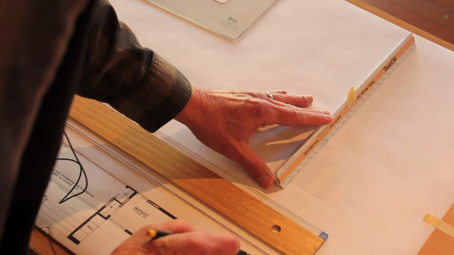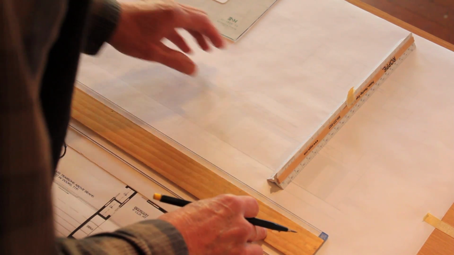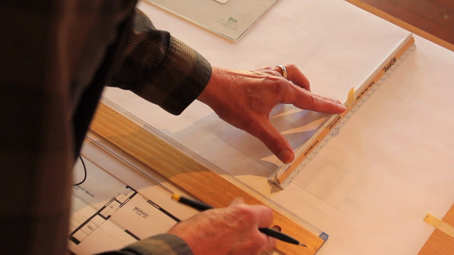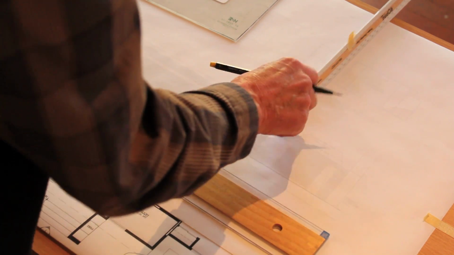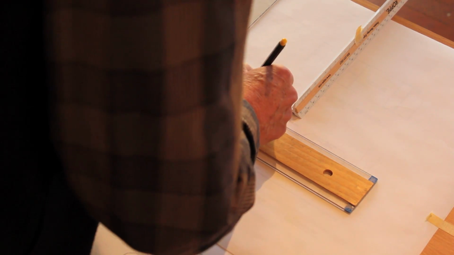Now, the roof rafters, or the structure that supports the roof, is going to be about 1 foot thick. So I'm going to make another mark that shows me the top of the roof. So you can see those are just little dots. And then I'm going to draw a light line to represent the top of my roof and the bottom of my roof.